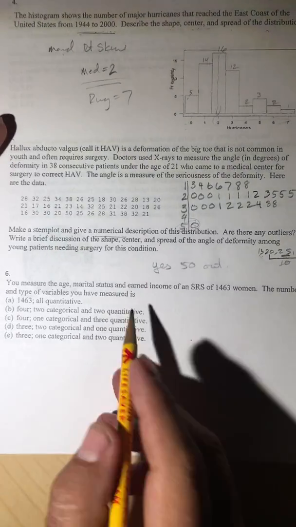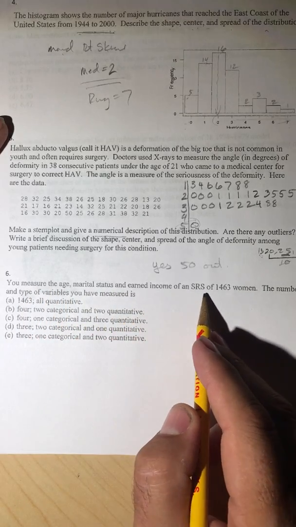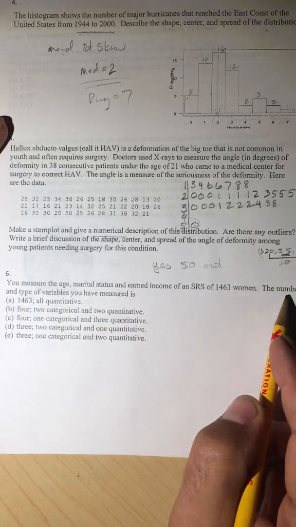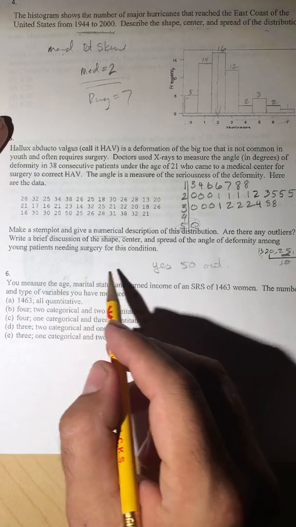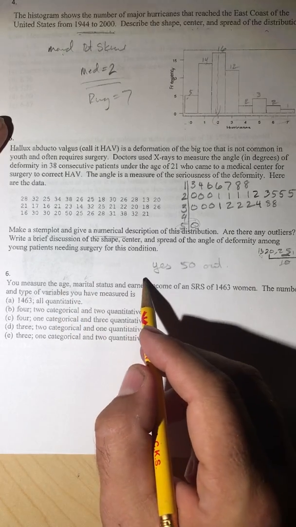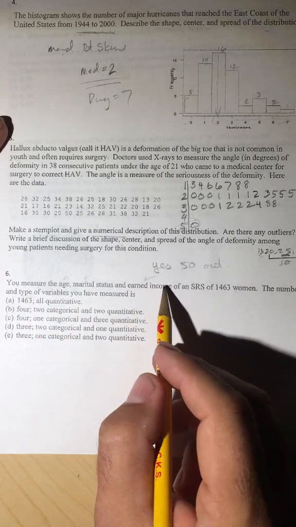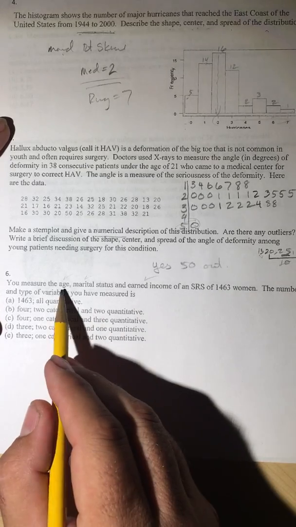And the last one. You measure the age, marital status, and earned income of 1,463 women. The number and type of variables you have measured is, well, we've got age, marital status, earned income. So there's 3 different variables that we're measuring.